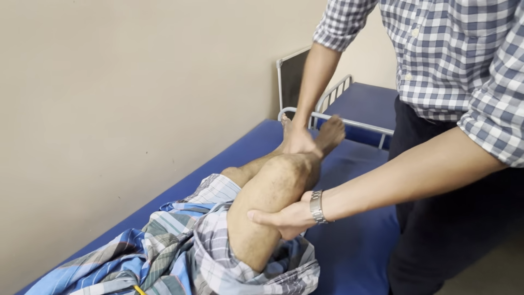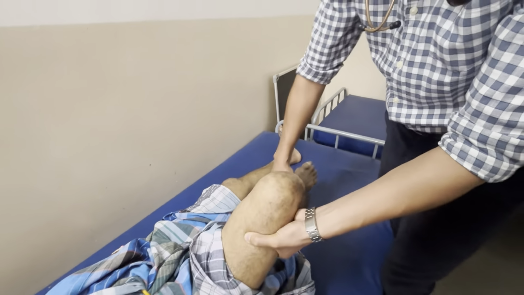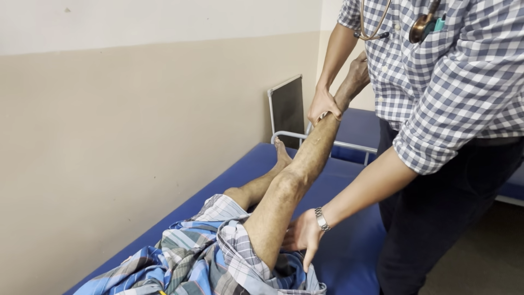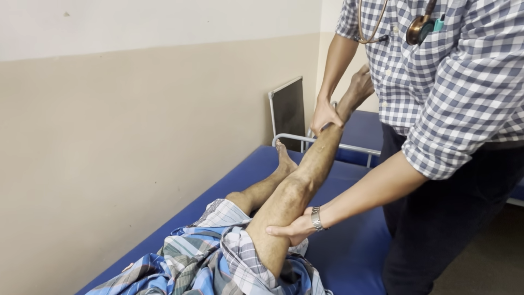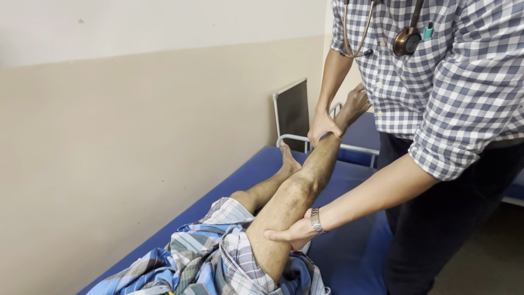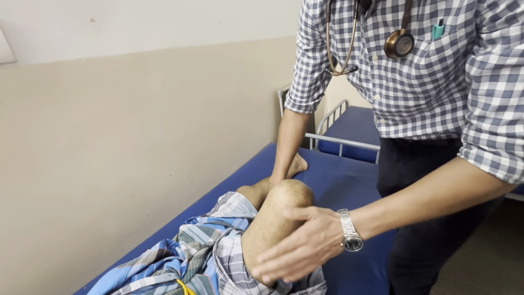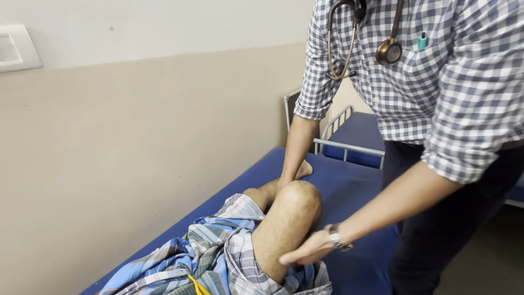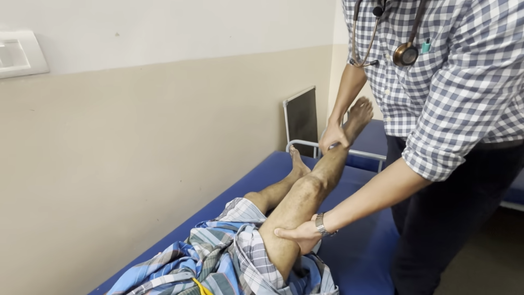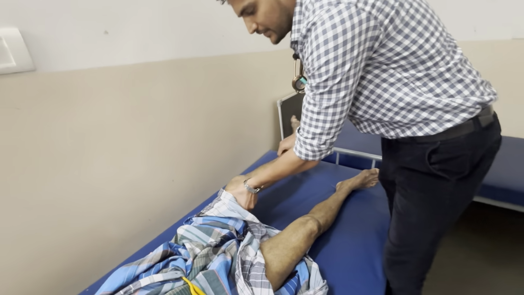Now we are giving some passive movements. For example, when I am doing this extension movement, I am feeling the tone of the flexor groups. Whereas when I am doing the flexion action, I am feeling for the resistance offered by the extensor groups. So do it a few times and feel for the tone. Now the other limb.